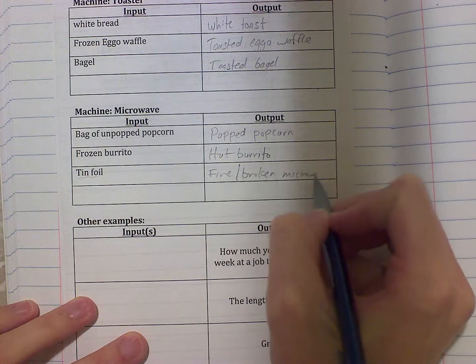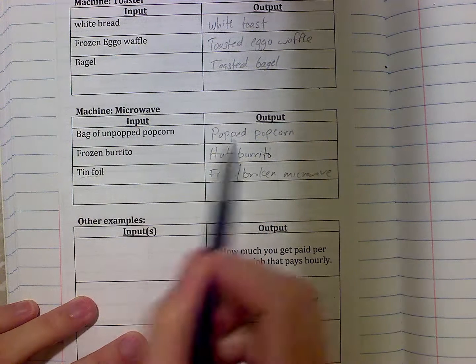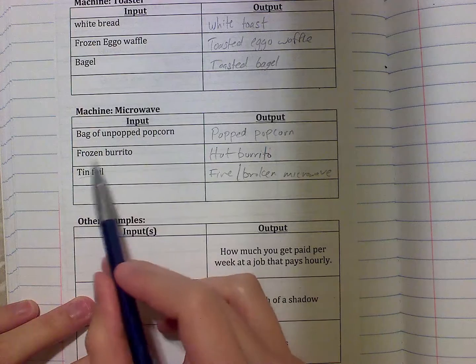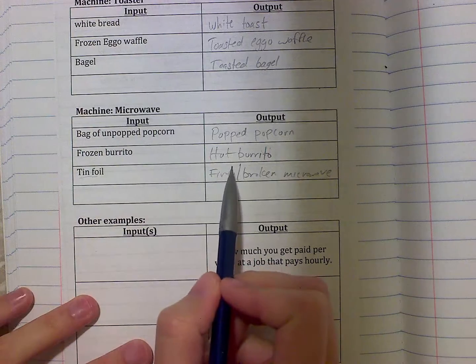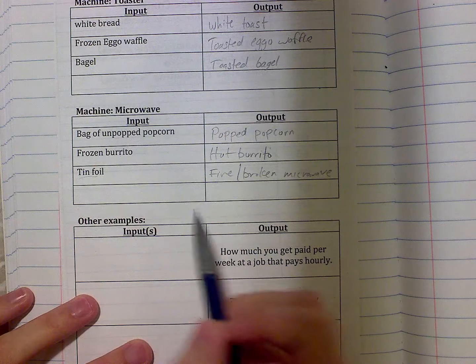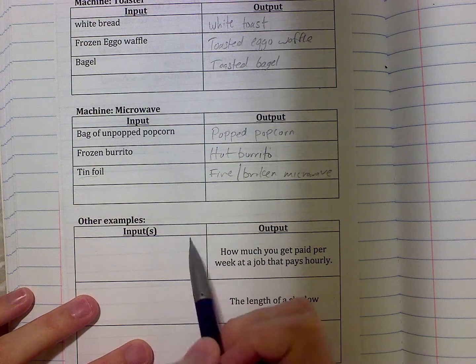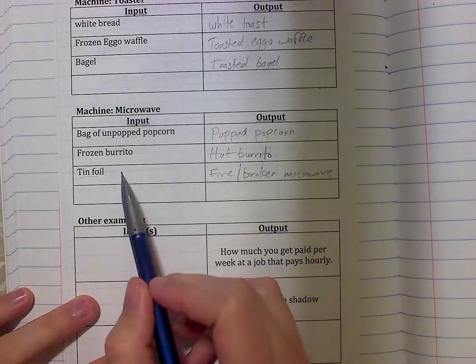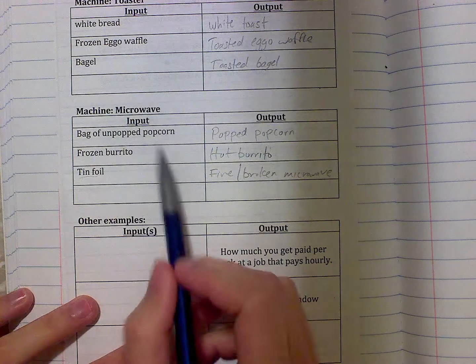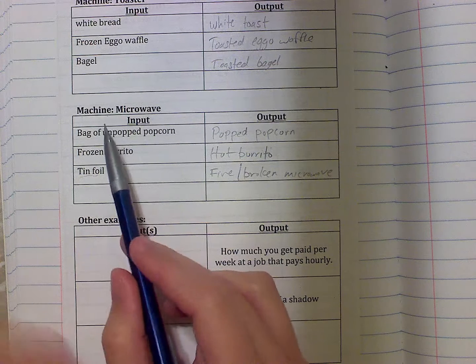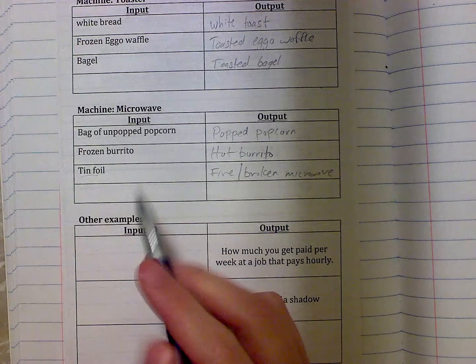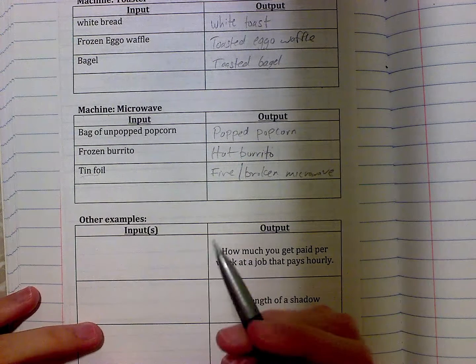Right? And here's the thing, all of this is predictable. When I put a frozen burrito in a microwave and I close the door, I don't think to myself, I wonder what's going to come out. It's not a mystery. I know what's going to come out, right? And so the message I want you to get here is that machines are very predictable, and functions also are very predictable. We know what we'll get when we put something into a function.